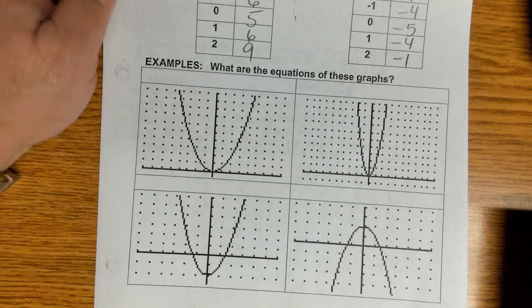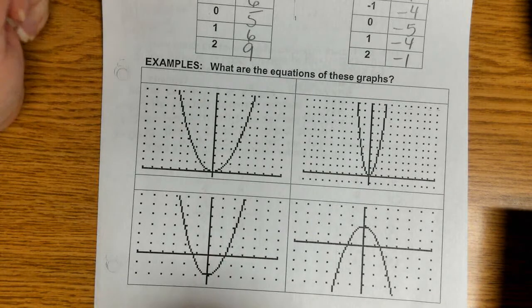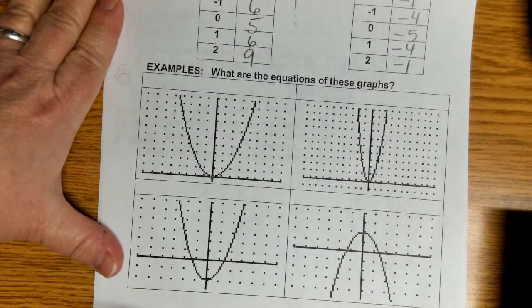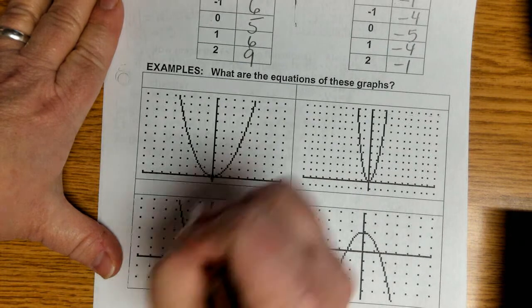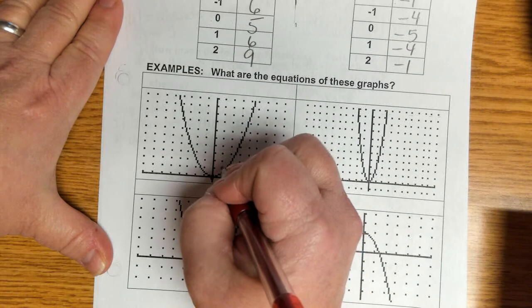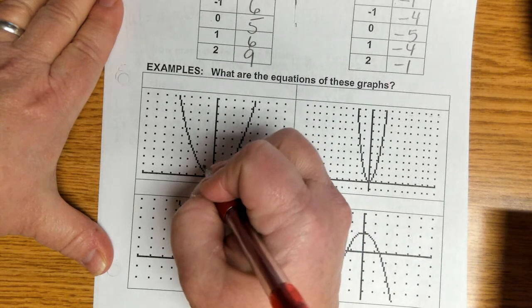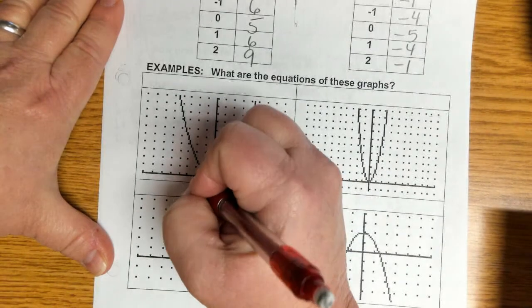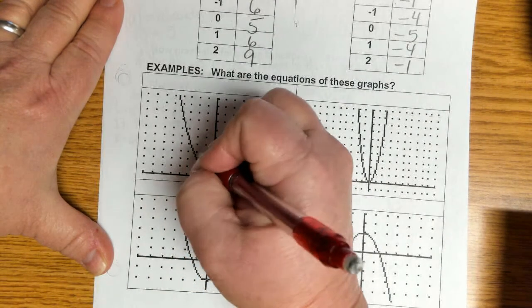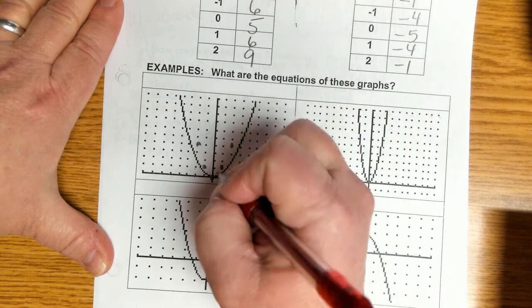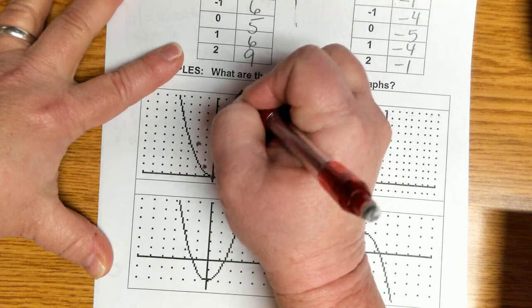First, you need to know what your parent is. Your parent is always 0, 0 at your vertex. Then it's 1, 1 and -1, 1. So it's 1 and 1 and -1 and 1. So we're going to draw our parent. It is always 2 and 4 and -2 and 4. I did that backwards. So here's my parent.